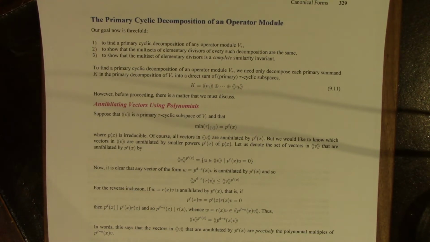Second, we want to show that the multiset of elementary divisors of every such decomposition is the same. And third, we want to show that the multiset of elementary divisors is in fact a complete similarity invariant.